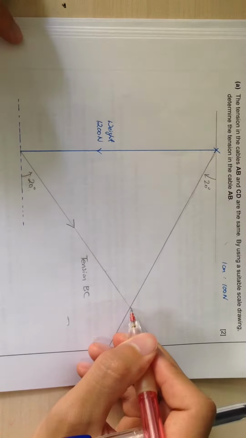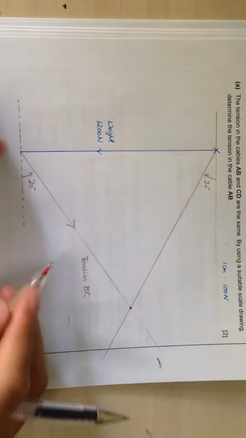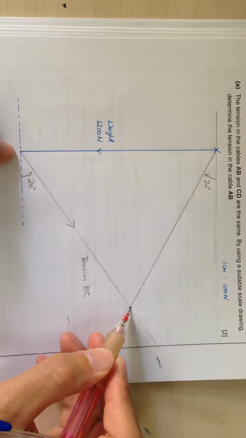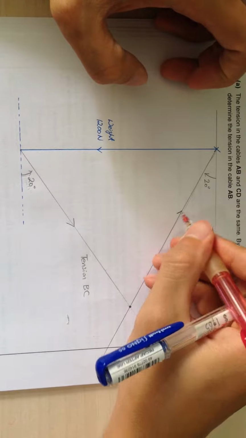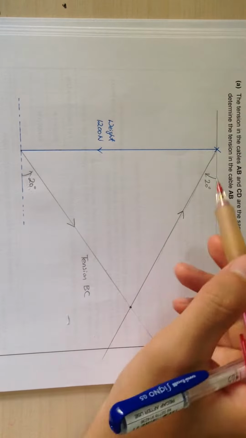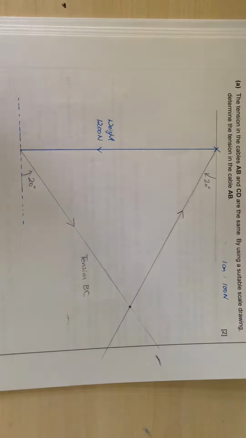Then you realize that, oh, okay, this is the intersection point, and because you are expecting a closed triangle, your tension BC must end here, and your tension in AC must start here. So you will get your closed triangle in this way. You got all the directions correct. So what you're left to do is just measure the distance here, and you can find out what is the tension in your cable BC and in your cable AB. Okay?